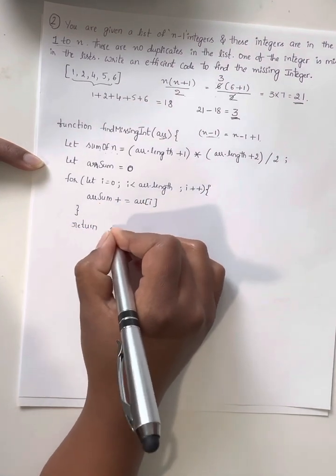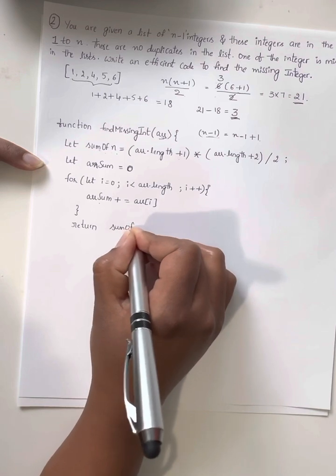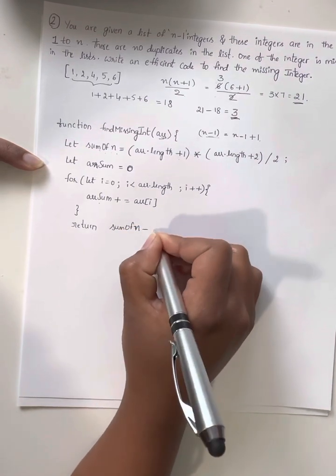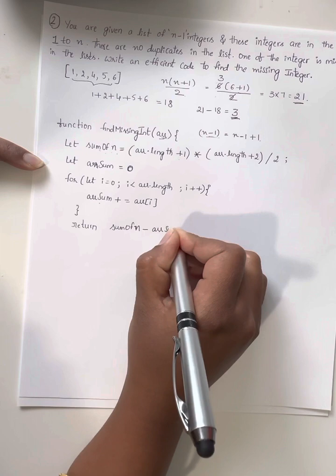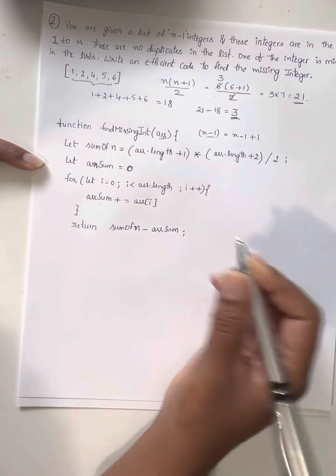So sum of n minus array sum will be our answer.